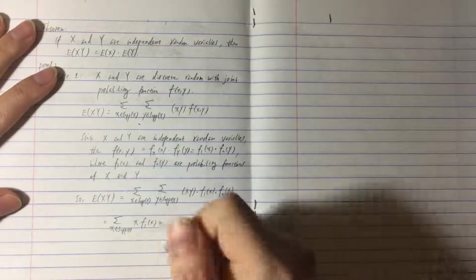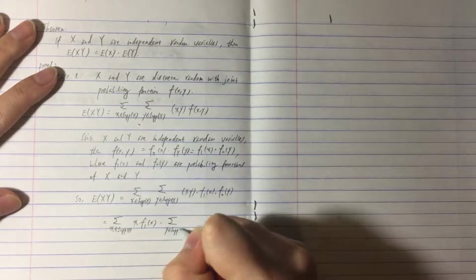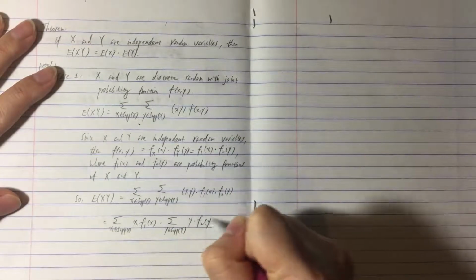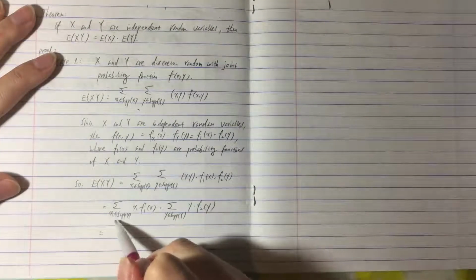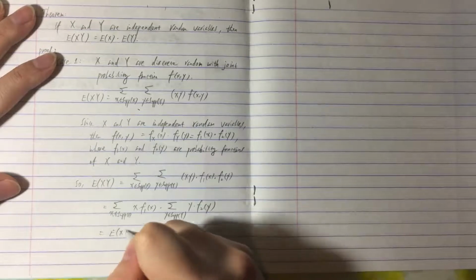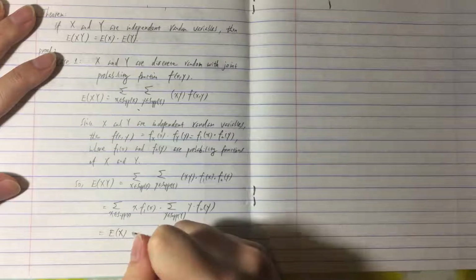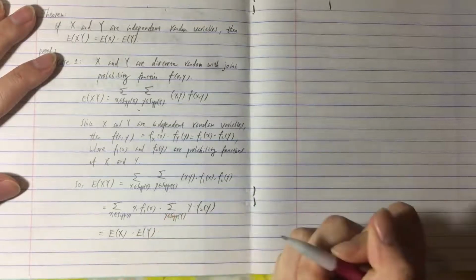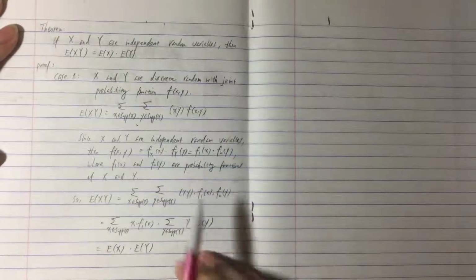What's left is the sum of all y belonging to the support of Y of y times f2 of y. And we know that this is the expected value of X, and this is the expected value of Y. So that's how we prove E of XY equals E of X times E of Y when X and Y are discrete random variables.